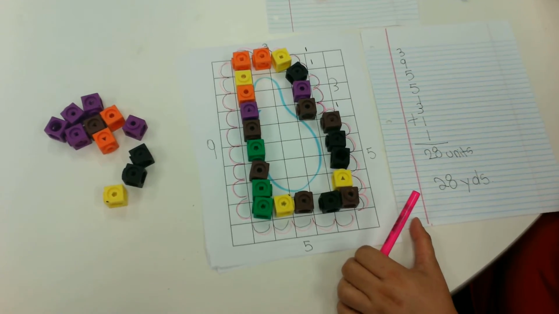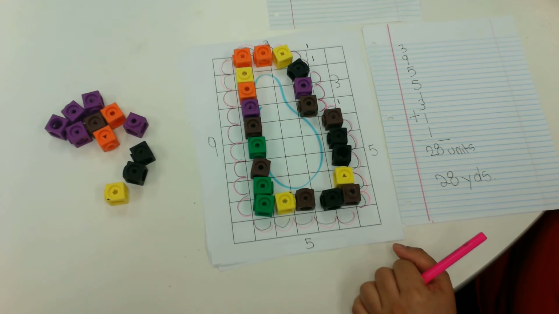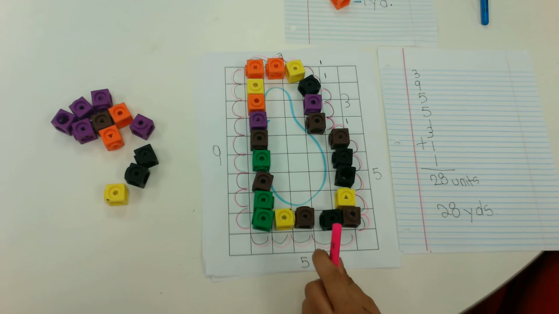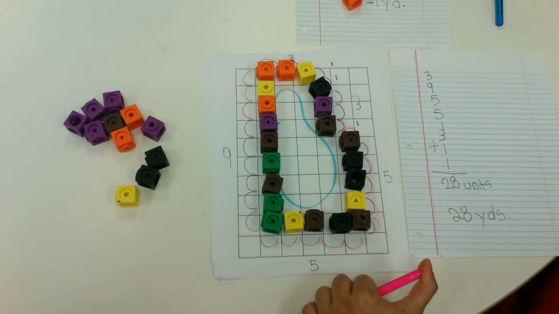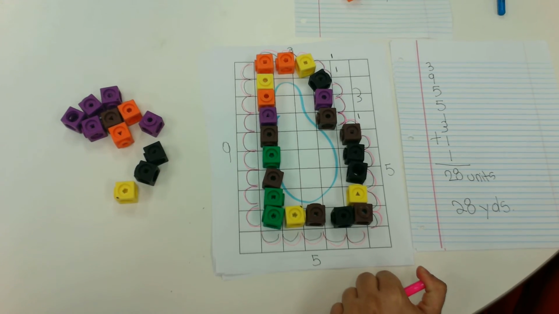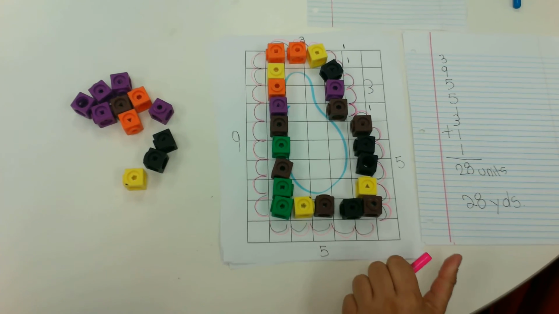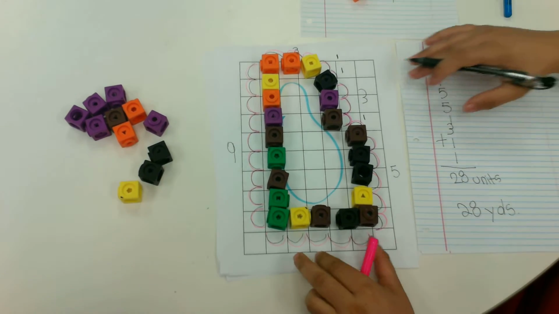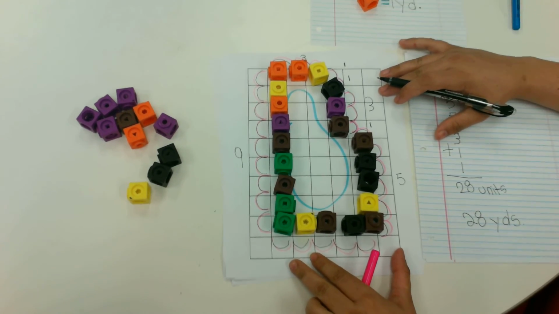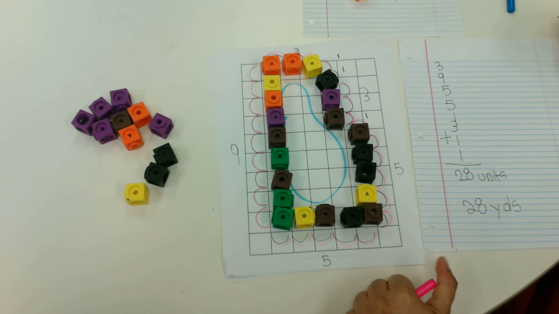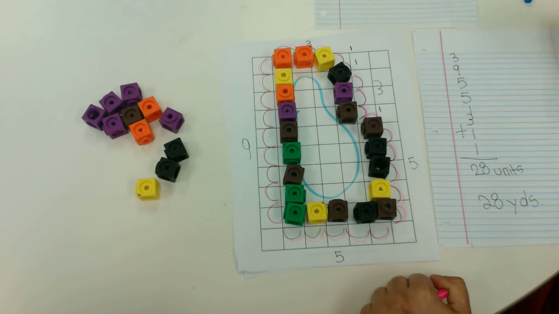And since they're going to be working in partners, they would be able to help each other out and within their group if they have any questions. And for the closure, they will explain and discuss amongst their group what is it that they just did with the perimeter that they found and what perimeter is.